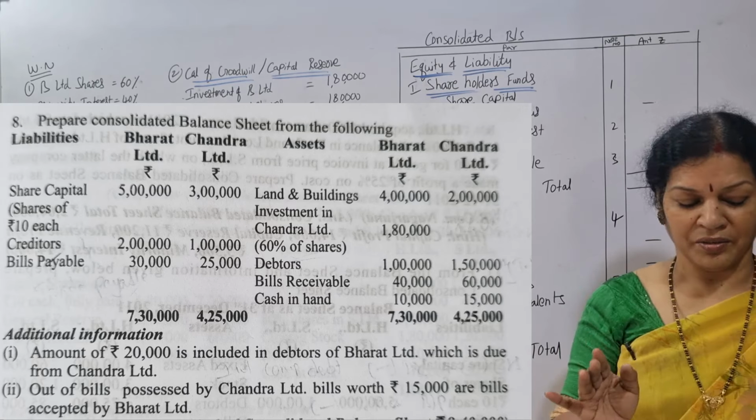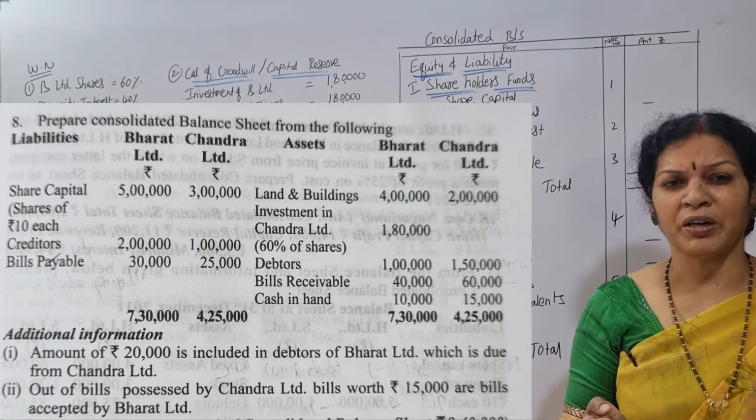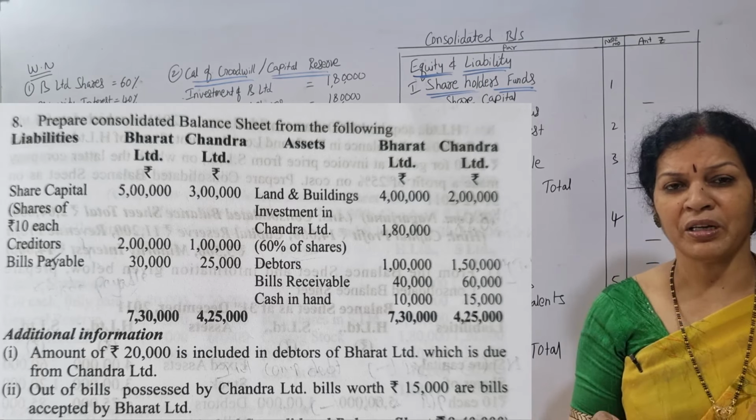Chandra Limited's share capital, given on the liabilities side, is 3 lakh. Out of 3 lakh, Bharat Limited is investing 60% only. So how much are they paying? 1,80,000, which is 60%. What about the other 40%? The 40% is held by outsiders, which means minority interest. They never mention it; we must understand that 60% is held by the holding company, so the rest of the 40% is held by outsiders, who are nothing but the minority interest.